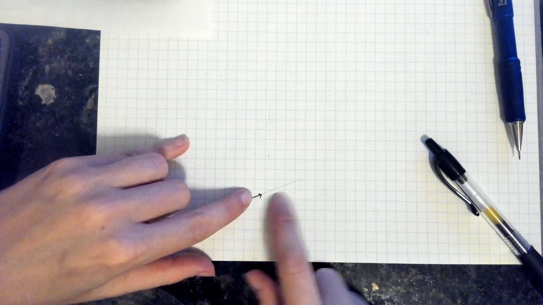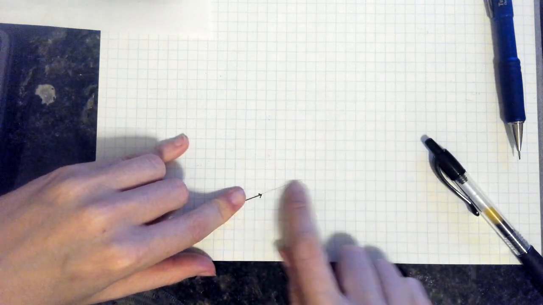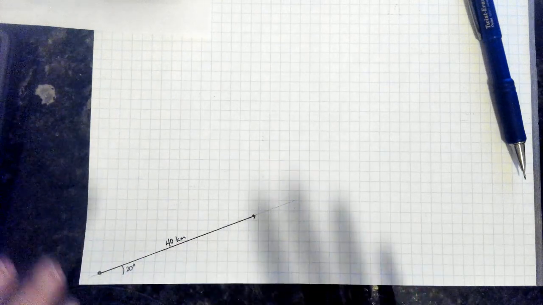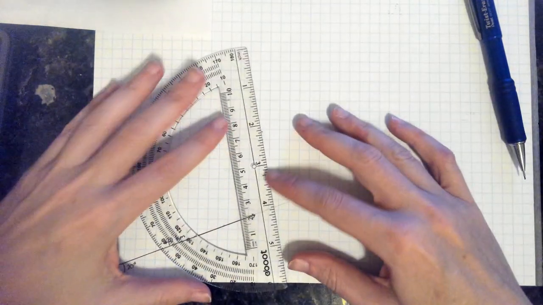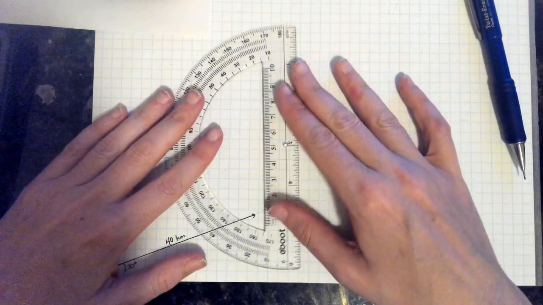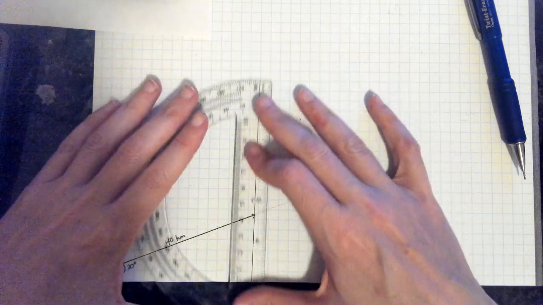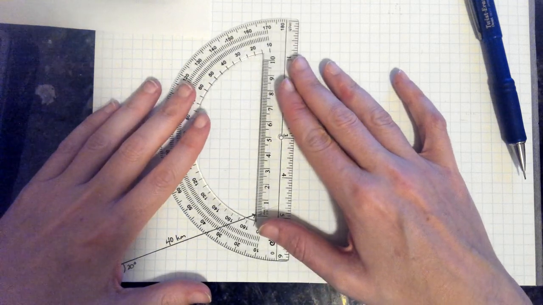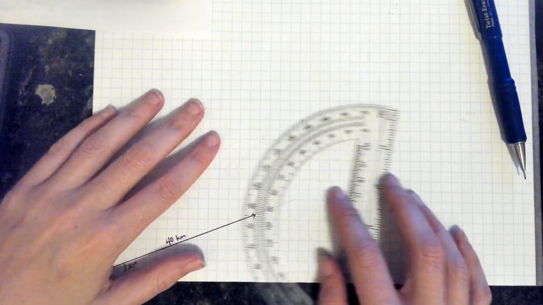Notice this does not end up nicely on any of our grids, but that's okay, because the grids are mostly there just to help us keep everything nice and straight and parallel. Because now we need to go straight up. How do I want to do this? We need to go straight up, and how far up do we need to go?